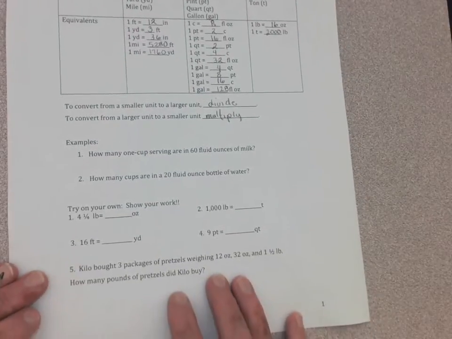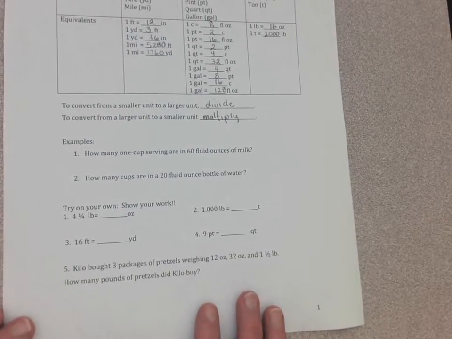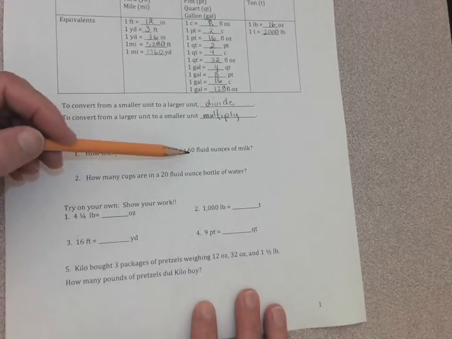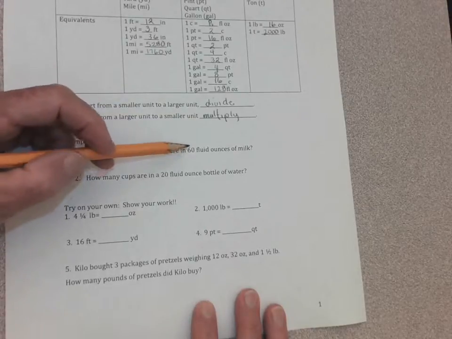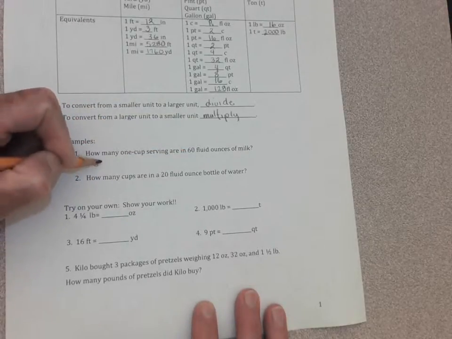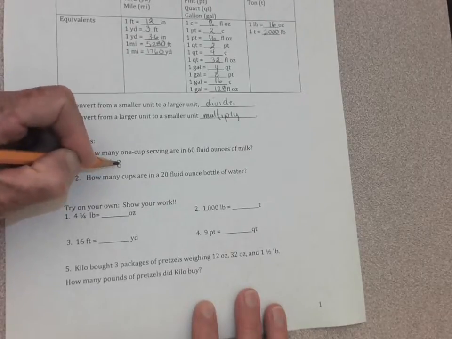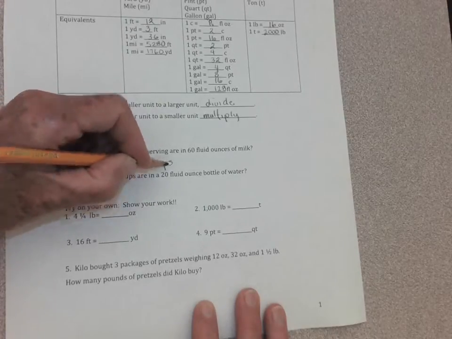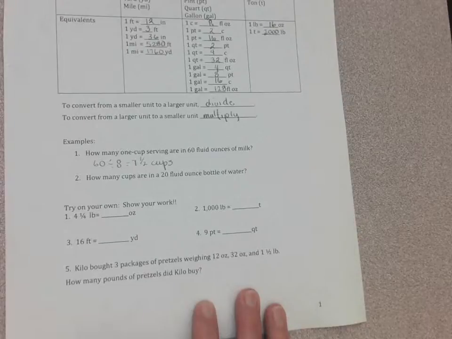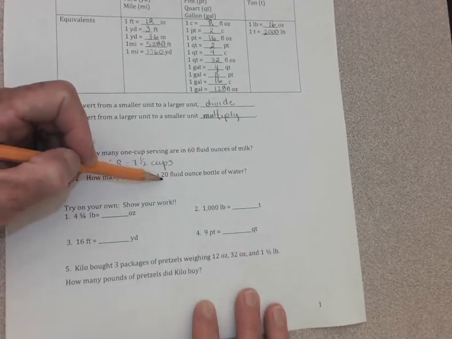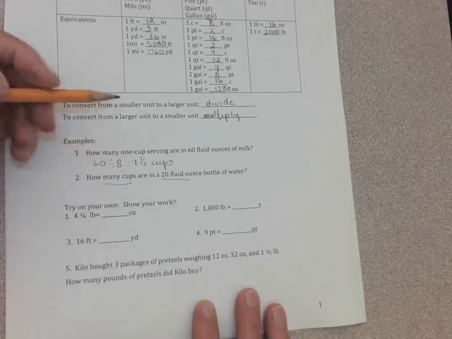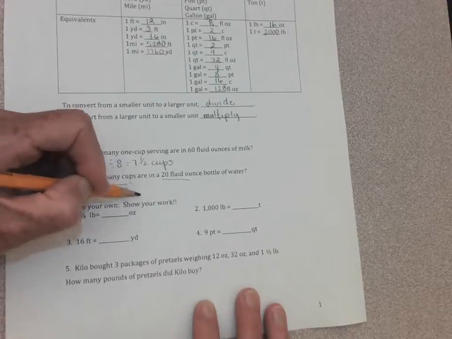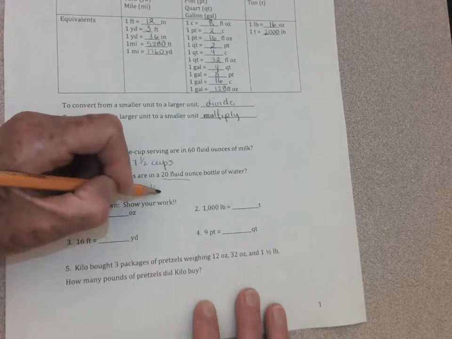So here are some examples. How many 1 cup servings are in 60 fluid ounces? Well, we know there's 8 ounces in 1 cup, so we're going to see how many 8-ounce pieces we have in 60. So we're going to take 60 divided by 8, and we should get 7.5 cups. I have pretty much the same example, except this time it's 20 fluid ounces. Again, we want to know how many cups, so we're just going to divide 20 by 8 fluid ounces, which should give us 2.5 cups.